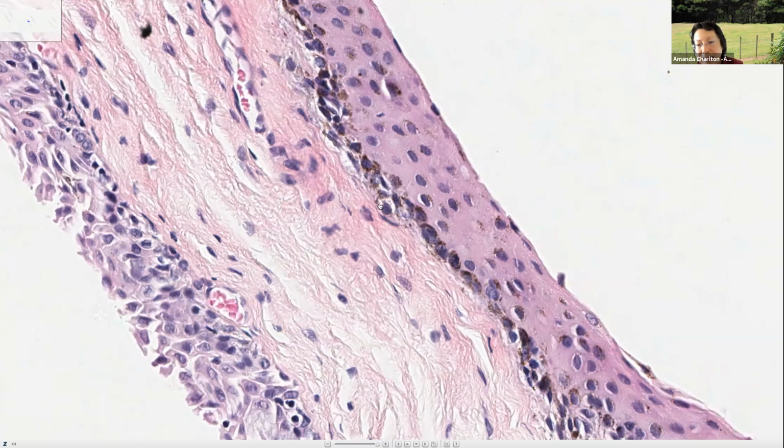And I know that that is a morphologic feature of melanocytes. So I think there are melanocytes that have proliferated along the basal layer in this field, and they're touching each other, and that's abnormal. And this is part of the lesion that's been excised.